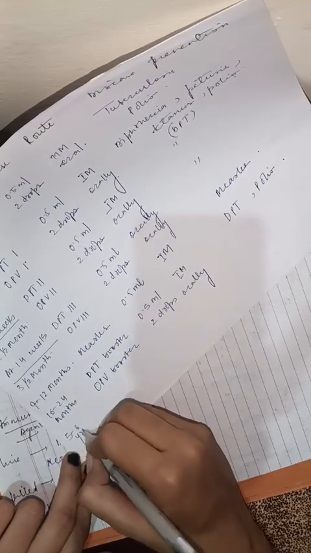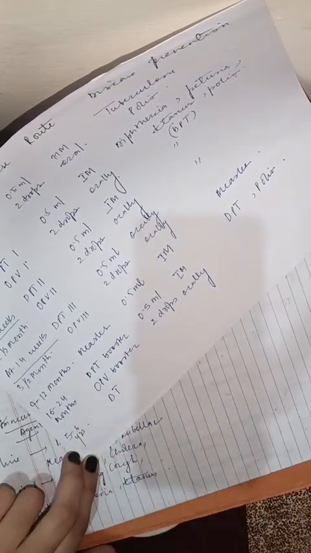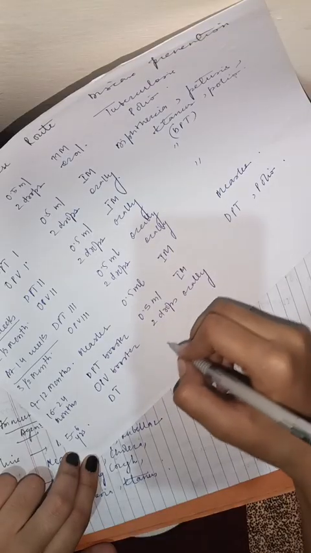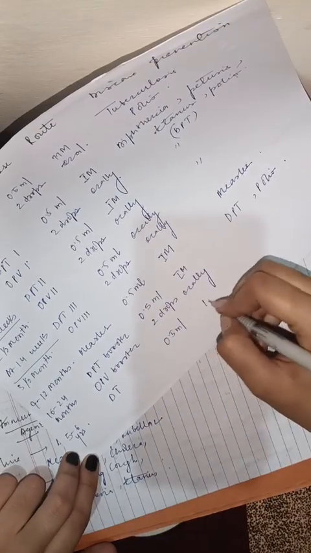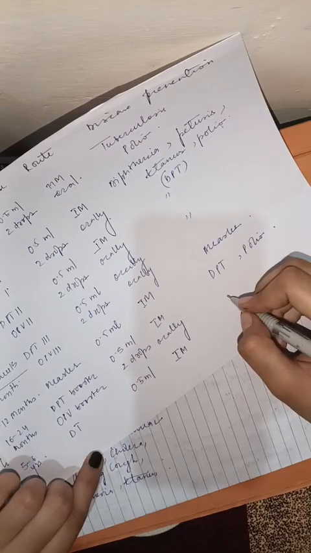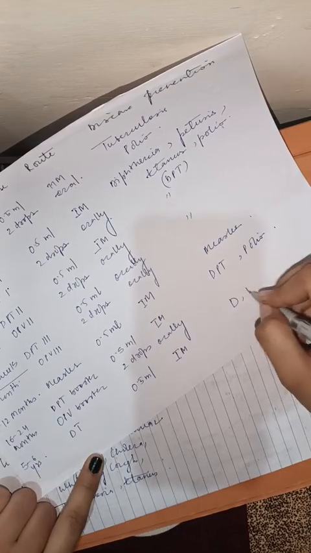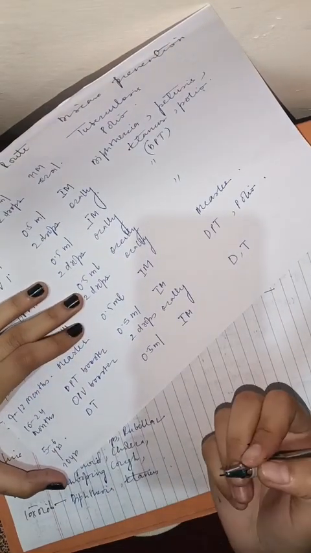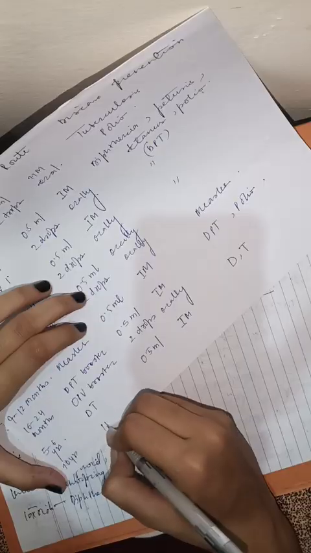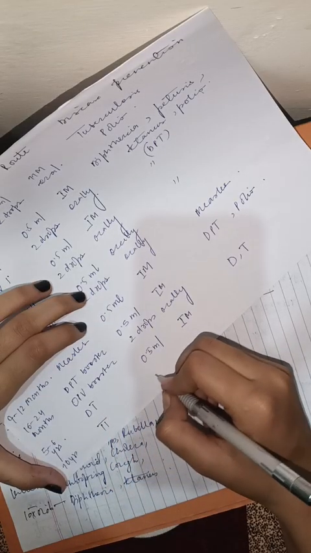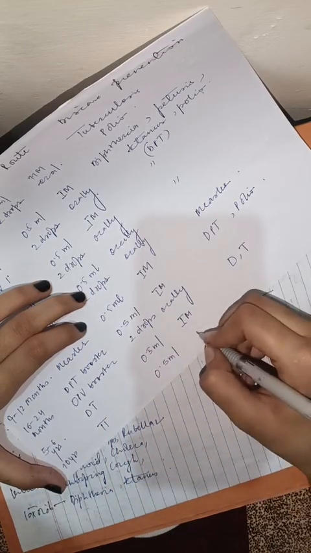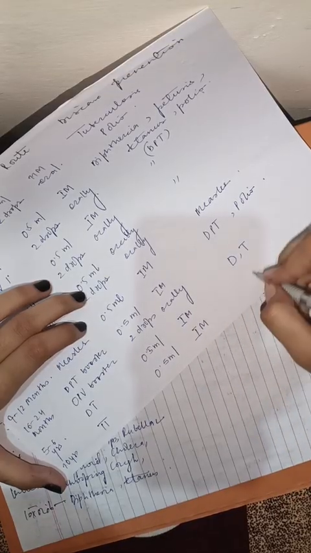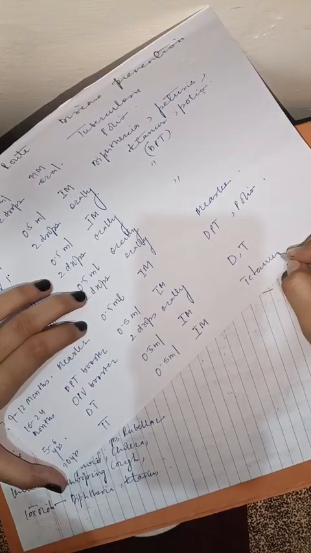Then at 5 to 6 years, DT, 0.5 ml intramuscular, for diphtheria and tetanus. Then at 10 years, TT, it is for tetanus, 0.5 ml IM.